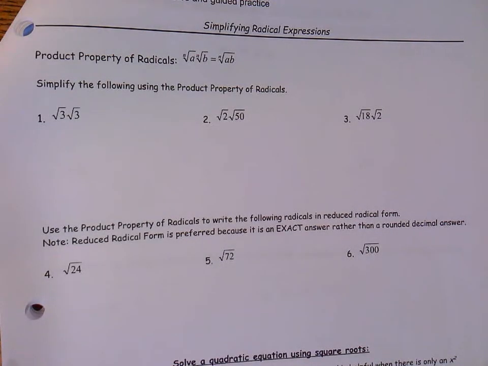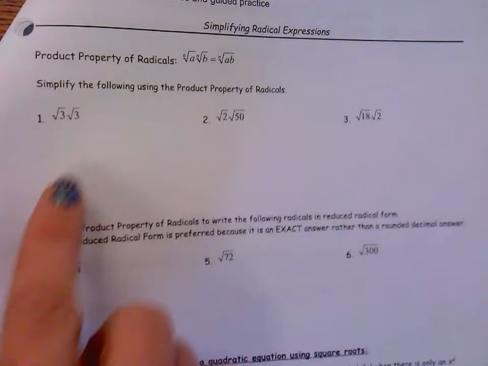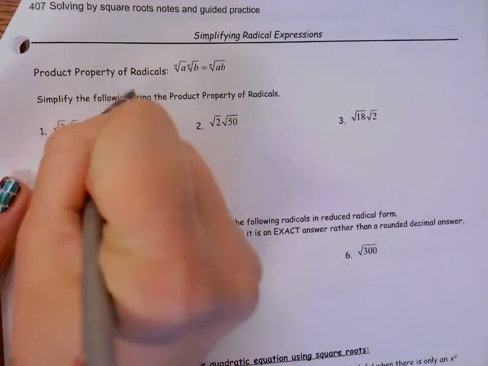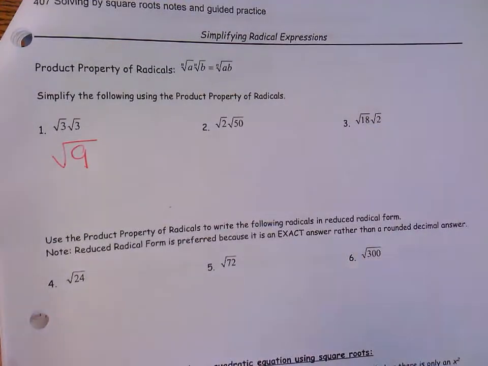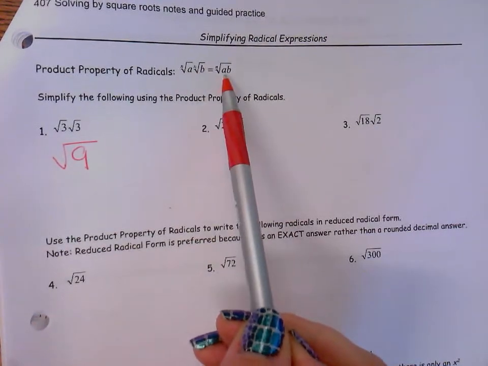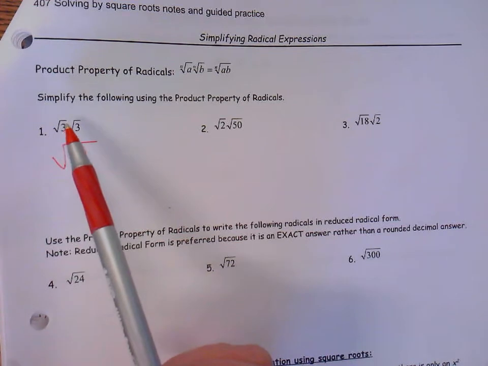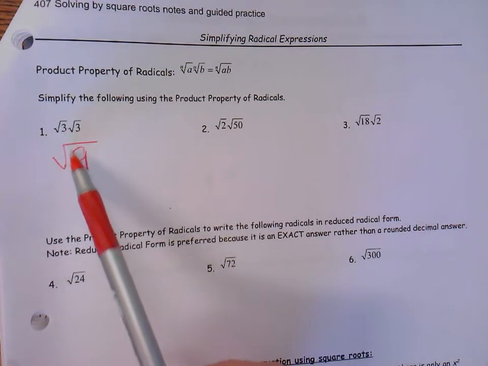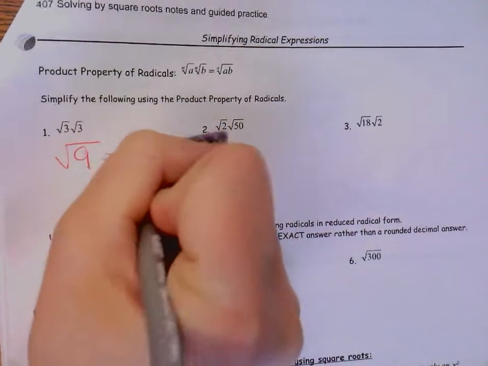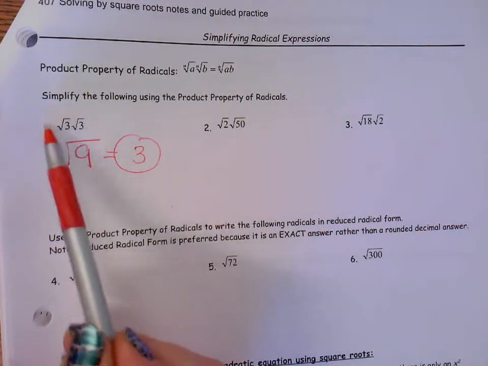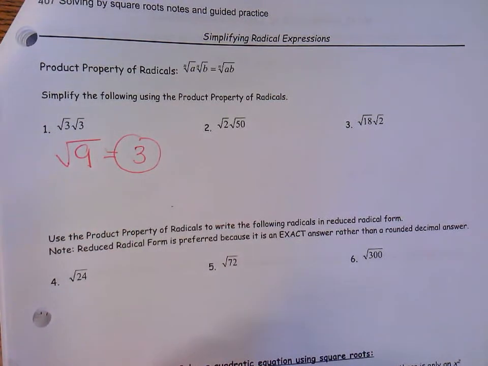This is, you're multiplying two radicals together. So if you have the square root of 3 times the square root of 3, you can actually represent that as the square root of 9. So you're allowed to take the two items, multiply them together under one radical. So even though I can't take the square root of 3, I could actually take the square root of 9. And what is the square root of 9? Just the number 3. So when you multiply the same radical by itself, the radicals end up canceling each other out, and you just get 3 as your answer.